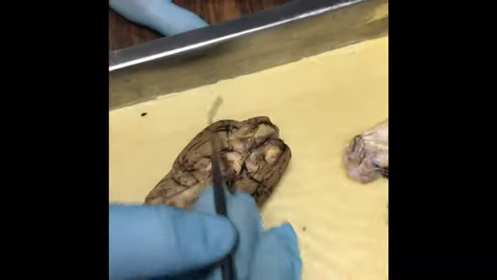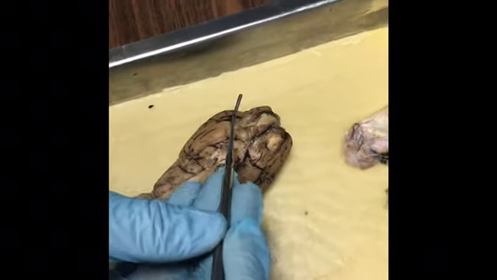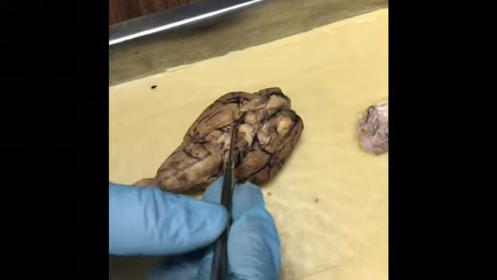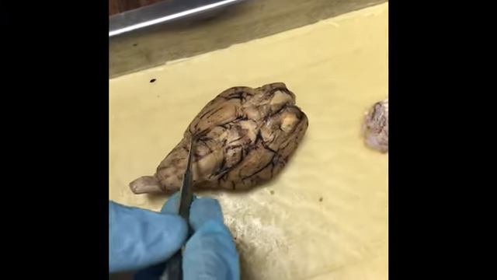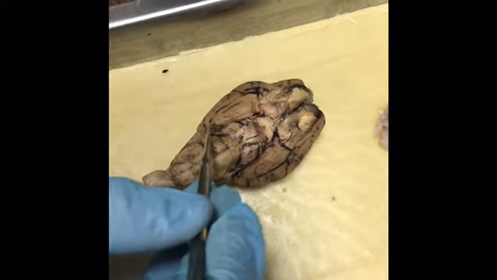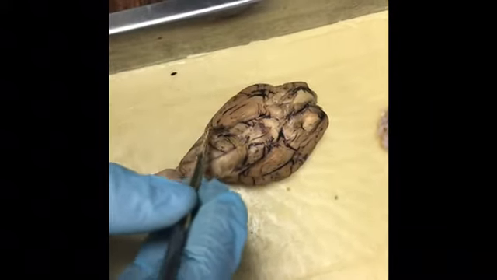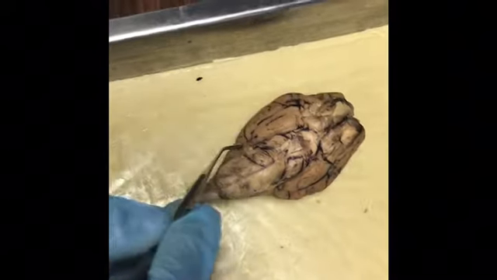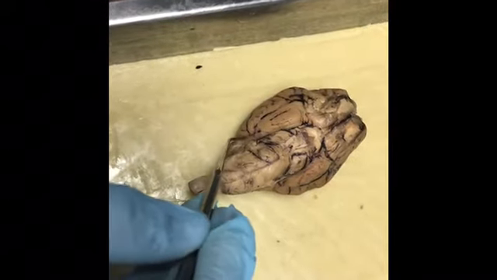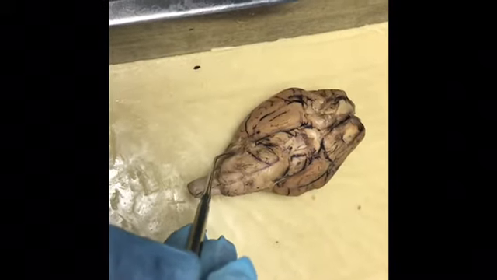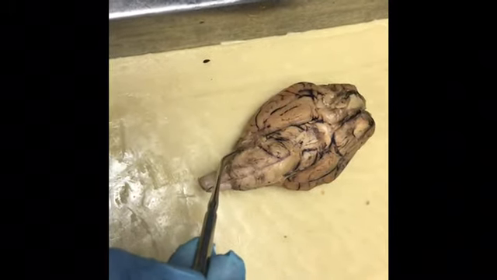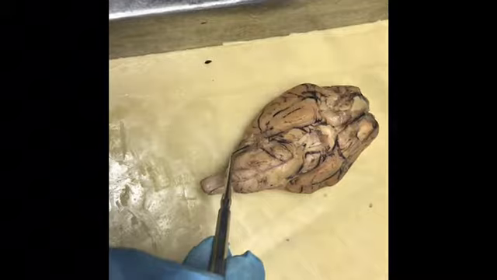So the next part after the optic tract would be the oculomotor, which would be located right through here. The trochlear, which would be right through here if it was visible. And then you would have the trigeminal, which would be right in there, and then last would be the abducens, which would be right through this area right here.